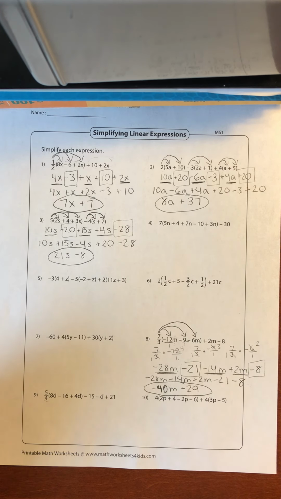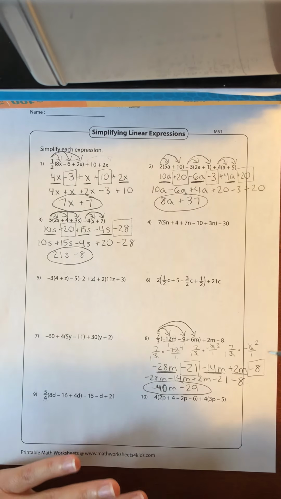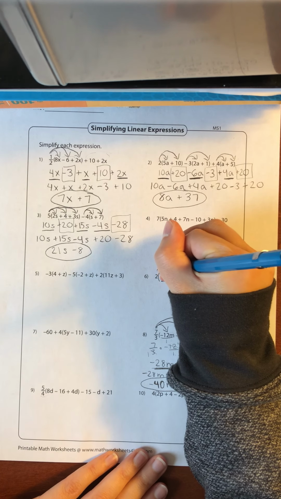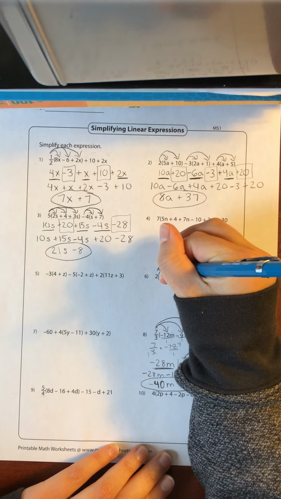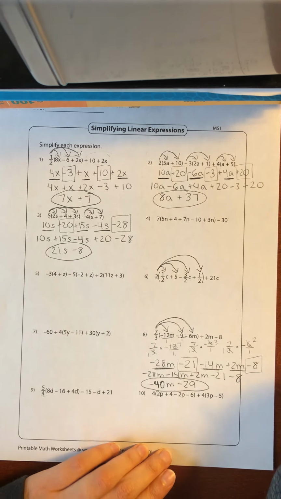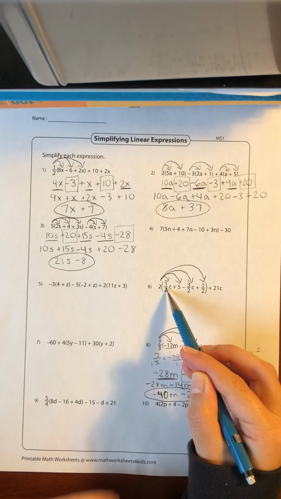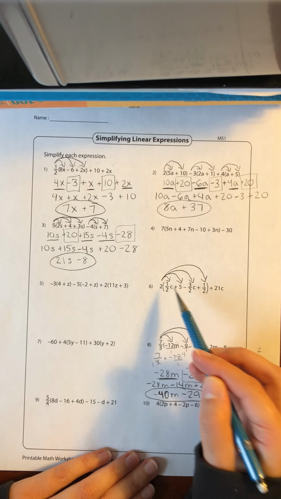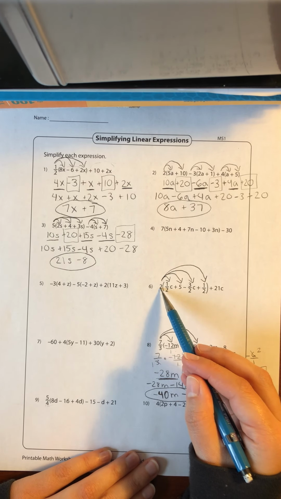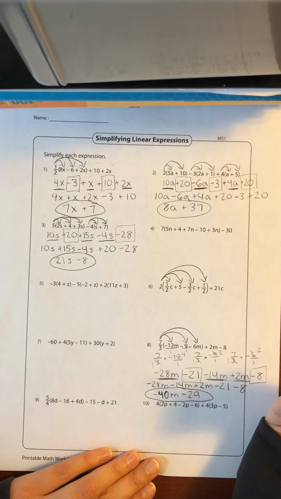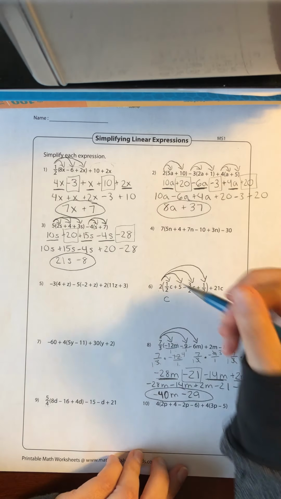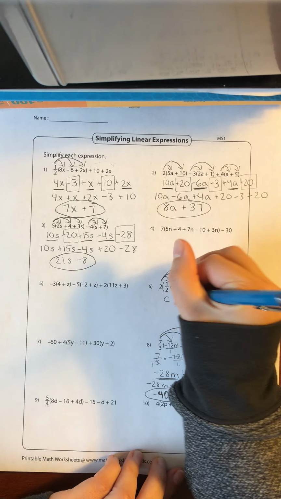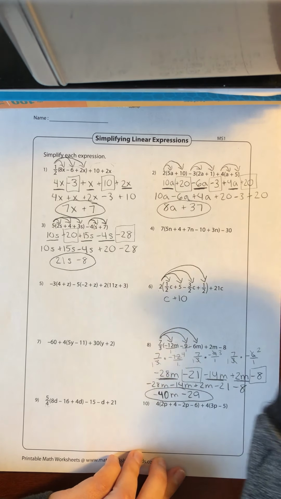Let's do one more together. We could do the fraction one together. We can go back to this one and do this one together, just so you don't have too many fraction problems to do on your own. Okay, 2 times a half c, okay? So 2 times a half is 1. A half of 2 is 1, right? So that's just c. 2 times 5 is 10, so plus 10.